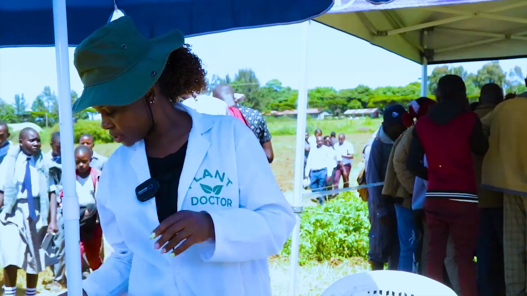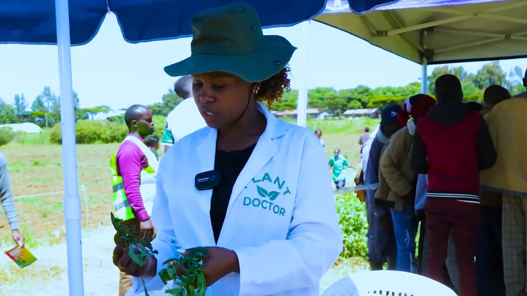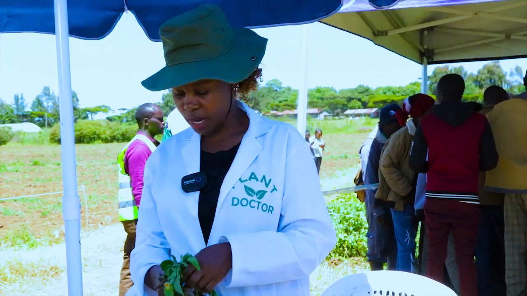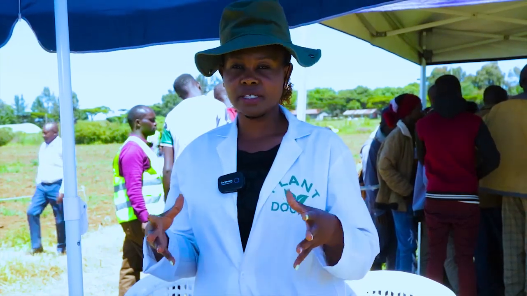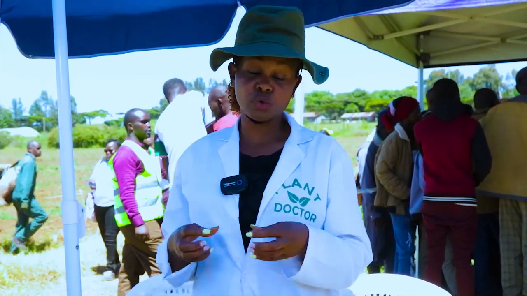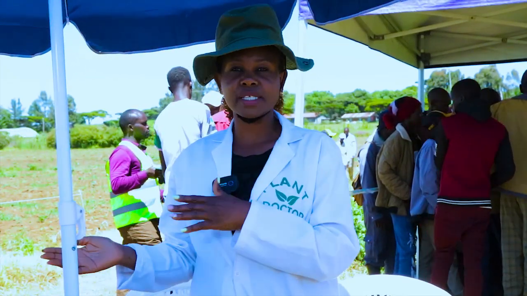We have also late blight. This is late blight of potatoes. We have early blight of potatoes, and so on. So in short, I normally encourage farmers to bring diseased plants, plants infected with pests and diseases, to the clinic or to me, so that I recommend a management plan which helps them once and for all.